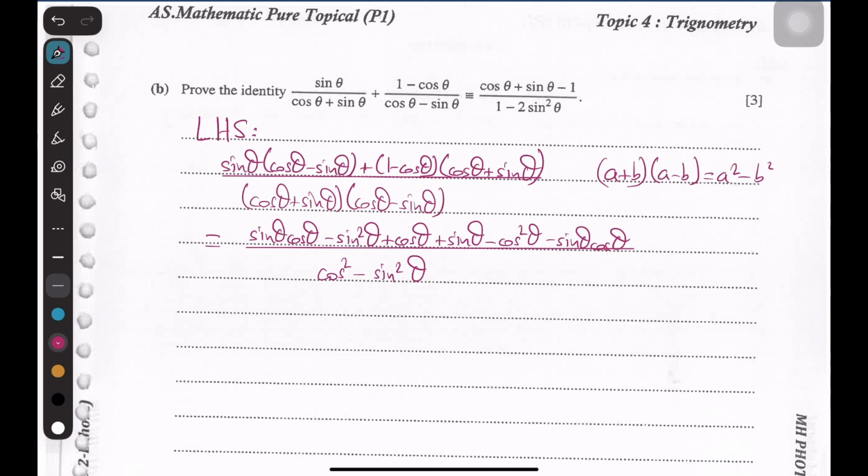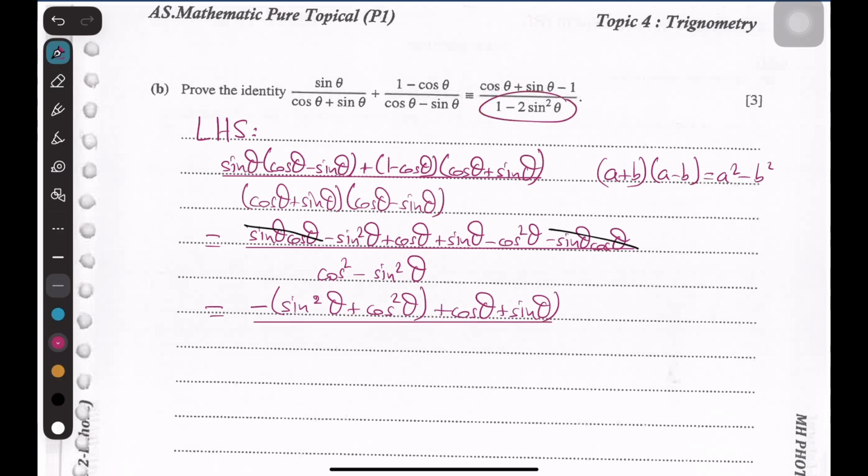Okay, now if you look closely, we can cancel out sine theta cos theta with negative sine theta cos theta. Then if we take negative common from sine square theta and negative cos square theta, we'll have negative sine square theta plus cos square theta, and then we have cos theta plus sine theta. And the denominator, if we look at what they've asked for on the right hand side, that's 1 minus sine square theta. So there is no cos theta in the denominator. So let's try to eliminate cos theta from there.